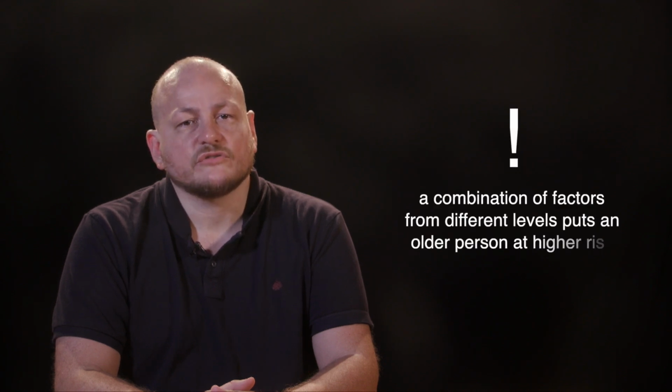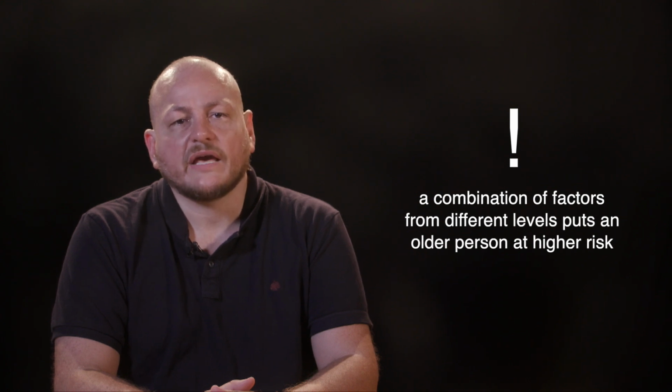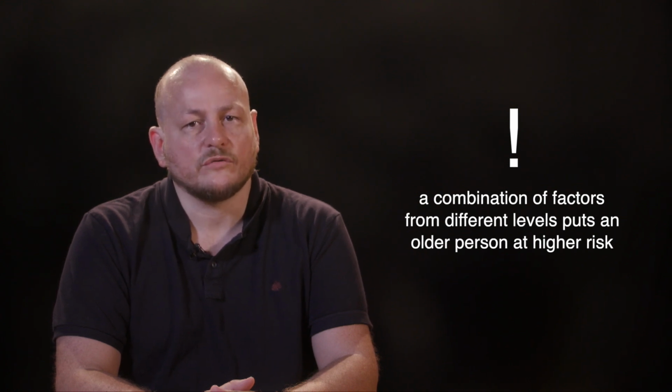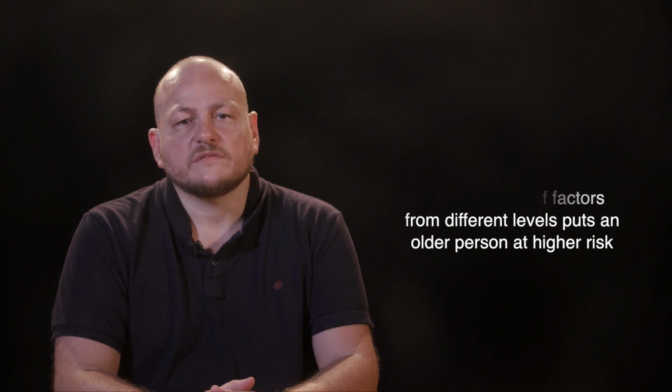A combination of certain factors at the individual and social levels was also found to be associated with a higher risk of becoming a perpetrator of violence against an older person. While these might not be direct causes of violent behavior, they can still increase the likelihood of it occurring. A better understanding of these factors can contribute to the identification of violence prevention measures.